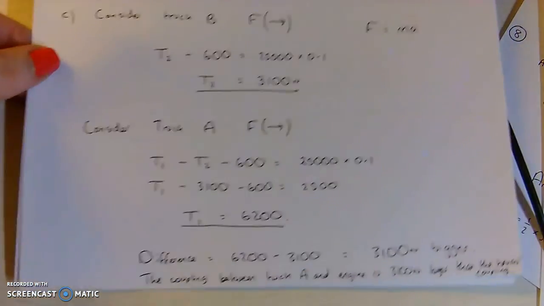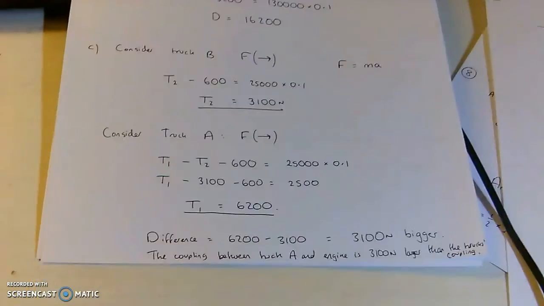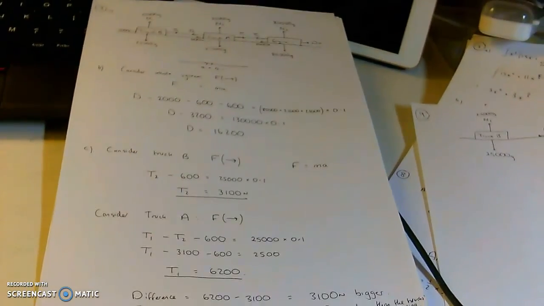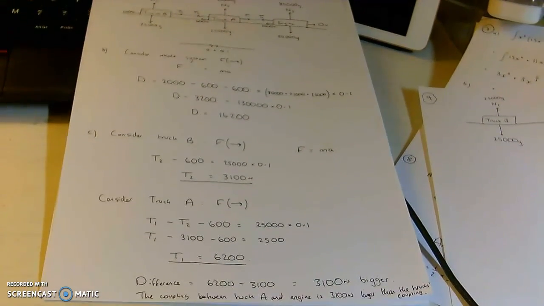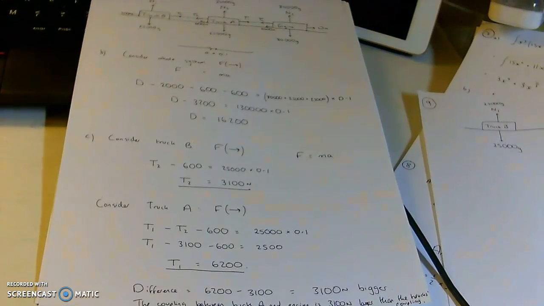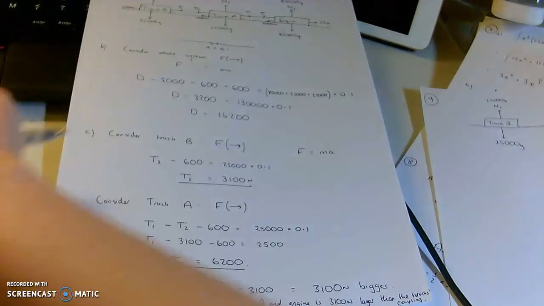Alright, I'll just get the whole piece of paper in so you can take a screenshot if you need it. That there, and I will try and send that through. Alright, but there you go. Let me know if you have any questions.